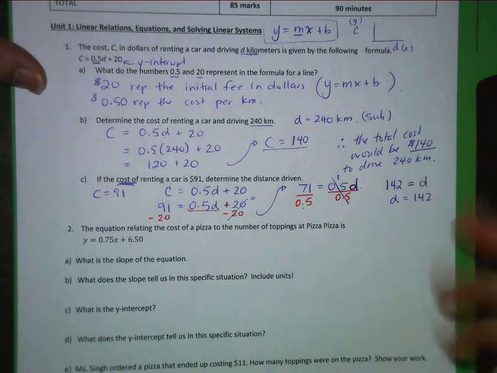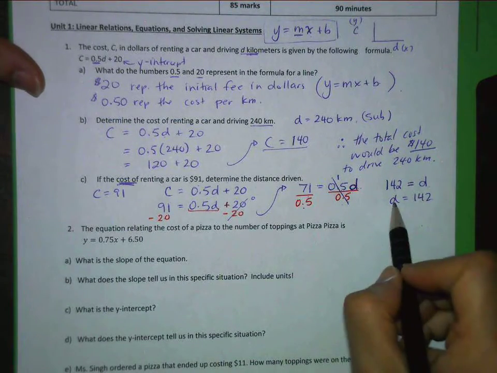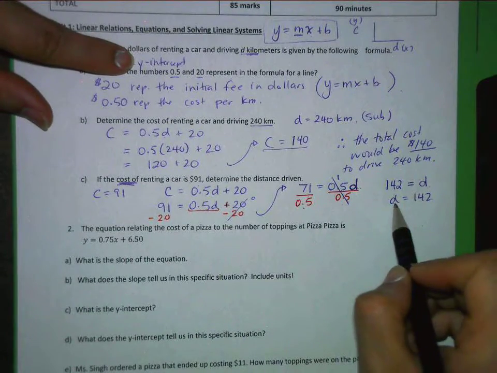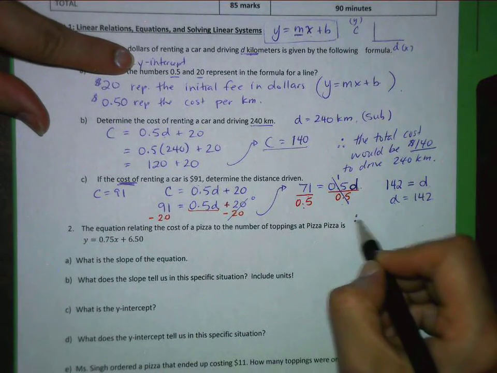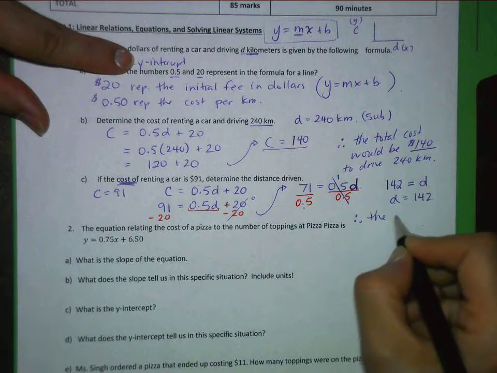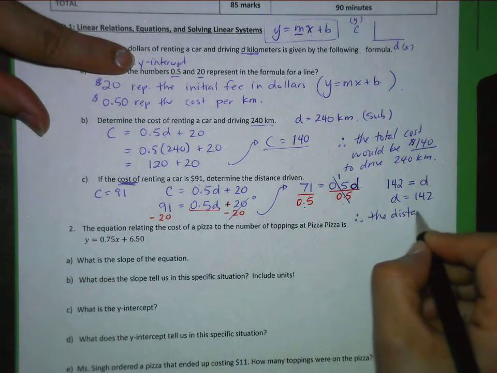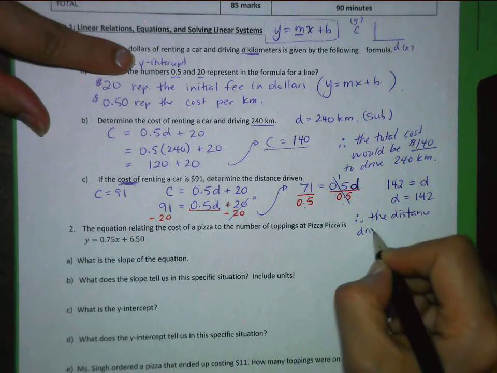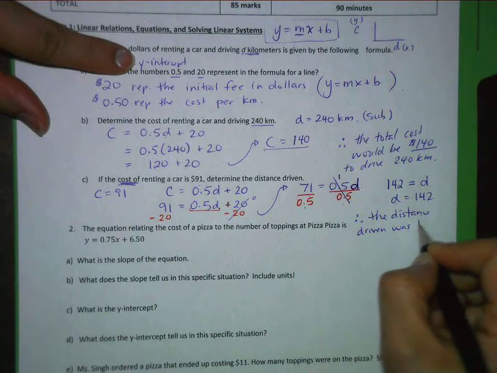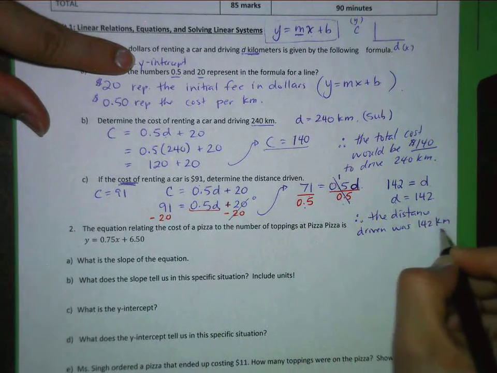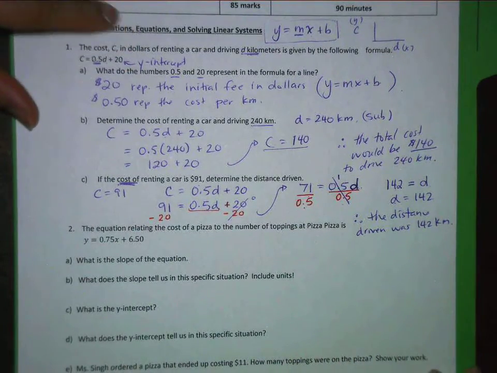So think back, D represents the number of kilometers, so therefore the distance driven was 142 kilometers. Put in your units. That's important, especially in word problems.